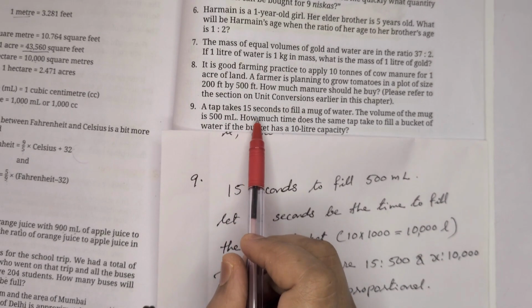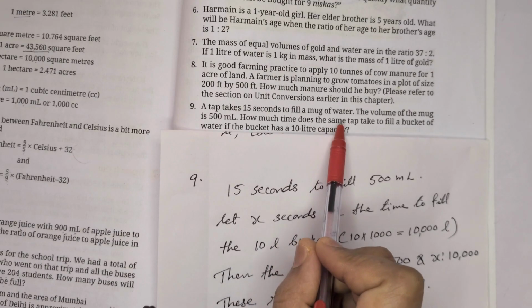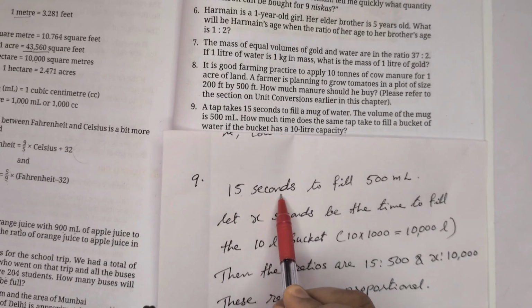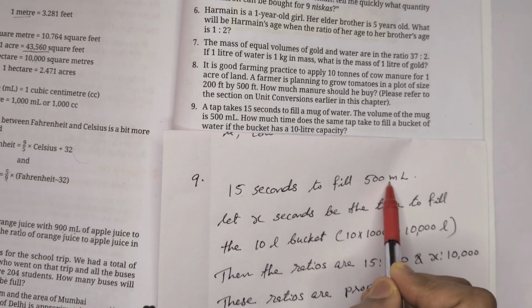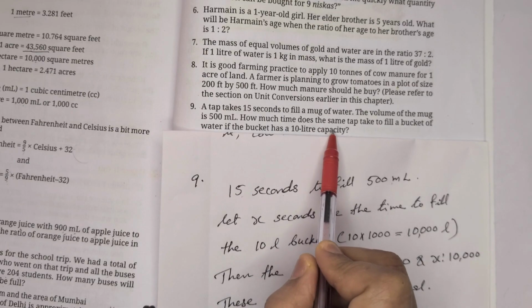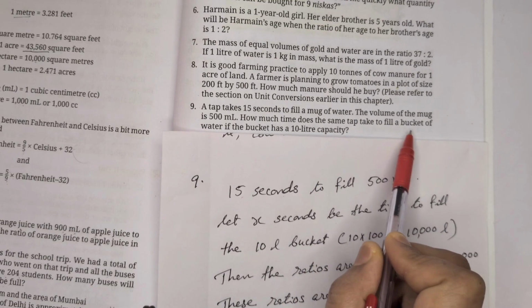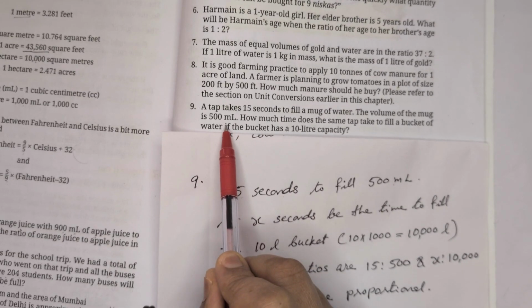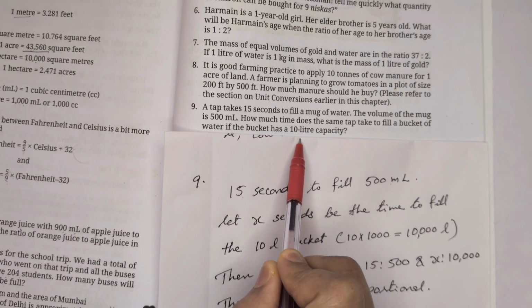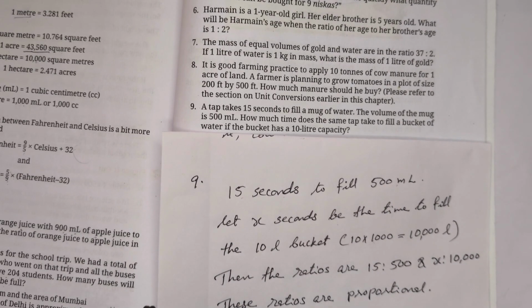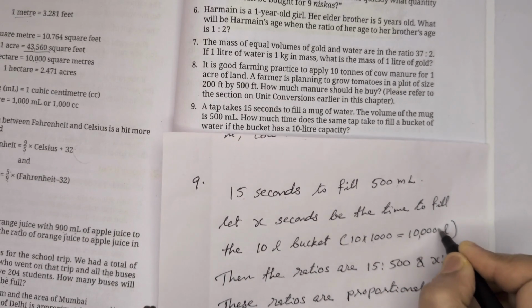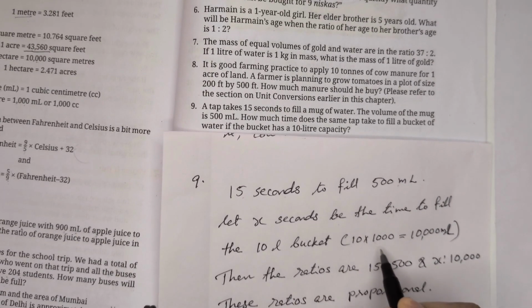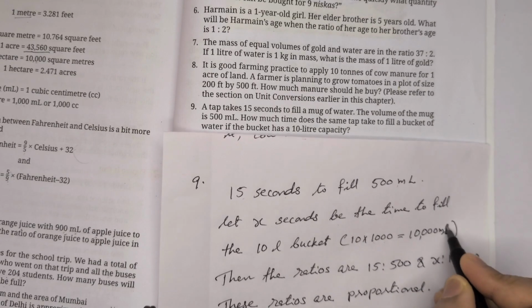Question number 9. A tap takes 15 seconds to fill a mug of water. The volume of the mug is 500 ml. So 15 seconds to fill 500 ml. Now, how much time does the same tap take to fill a bucket of water if the bucket has 10 liters? Here this is in milliliters and here 10 liters. We know that 1 liter is equal to 1000 milliliters. So 10 liters means 10 into 1000, 10,000 milliliters.